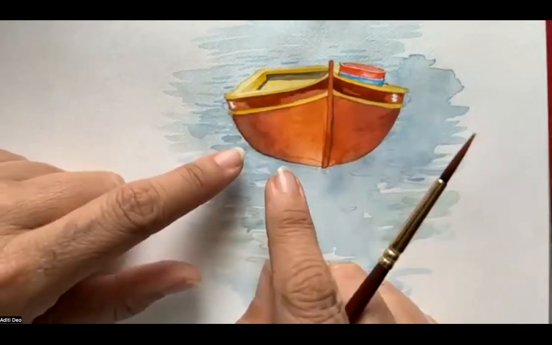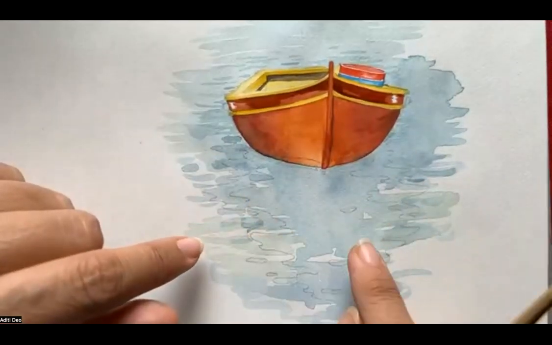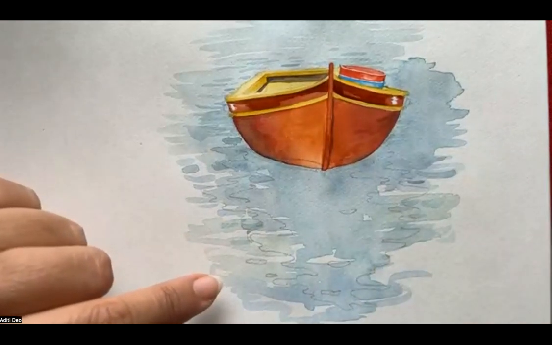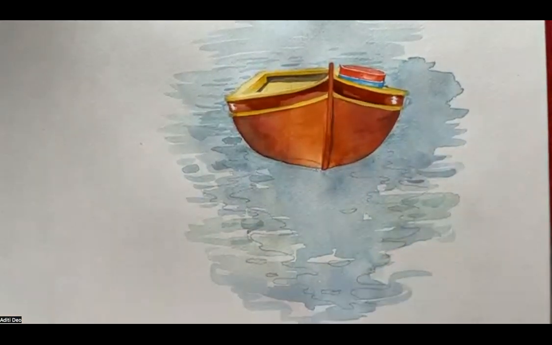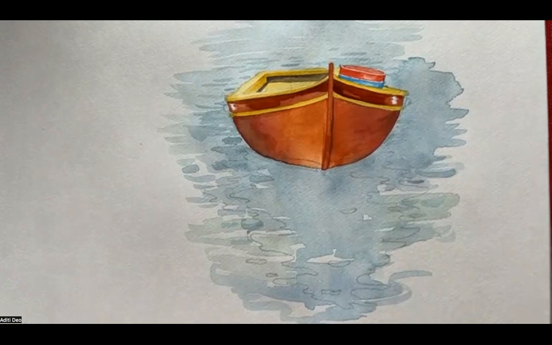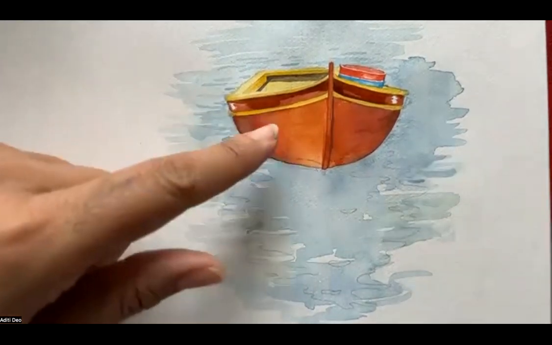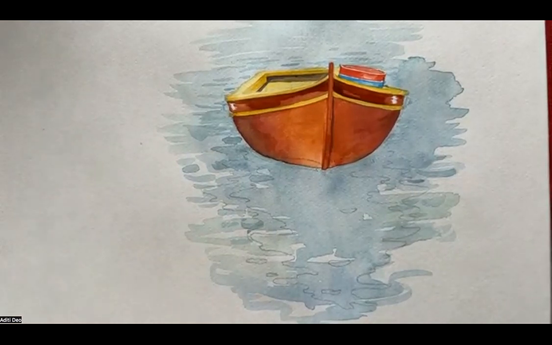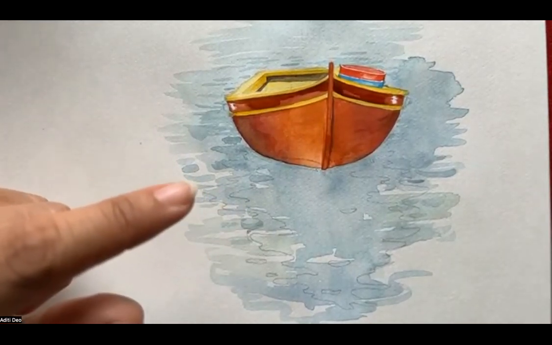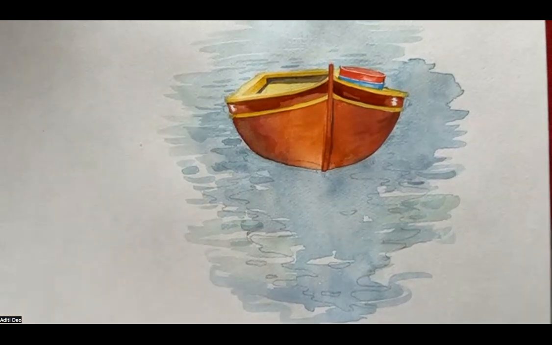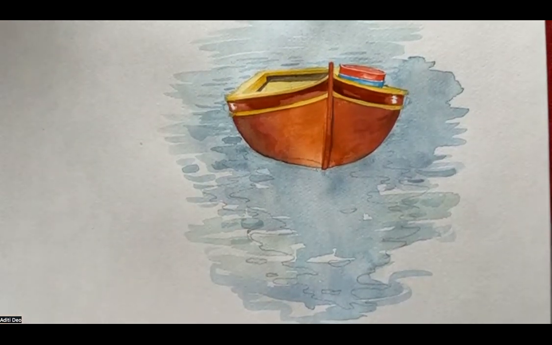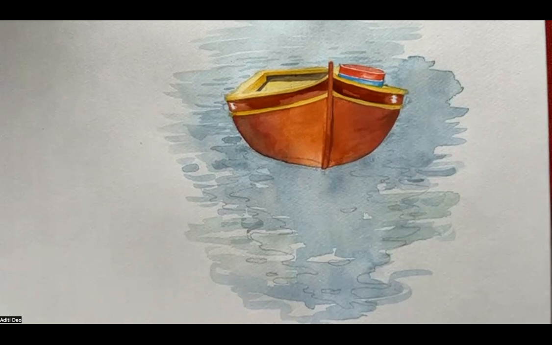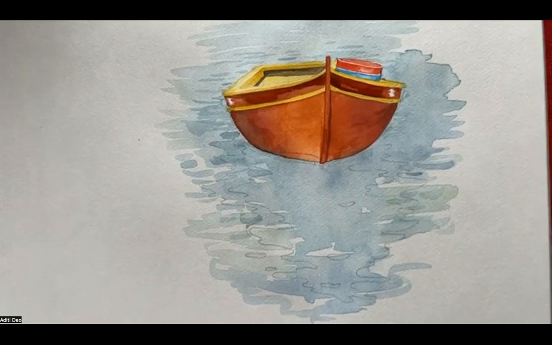Now, while these are drying, I'm going to paint the water. So make sure you have a clean brush, because you don't want any of the reds to come into the water this time. Make the same blue-green color using cerulean blue, a little bit of cobalt blue, and lemon yellow. This time, the intensity of the color would be slightly higher than before.